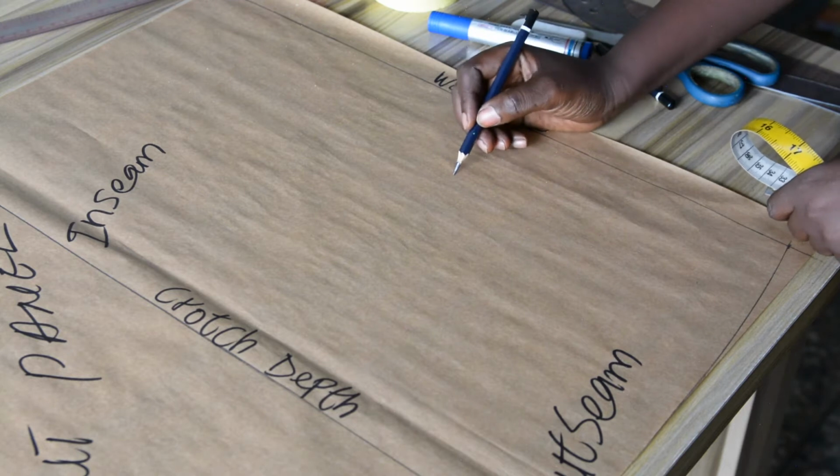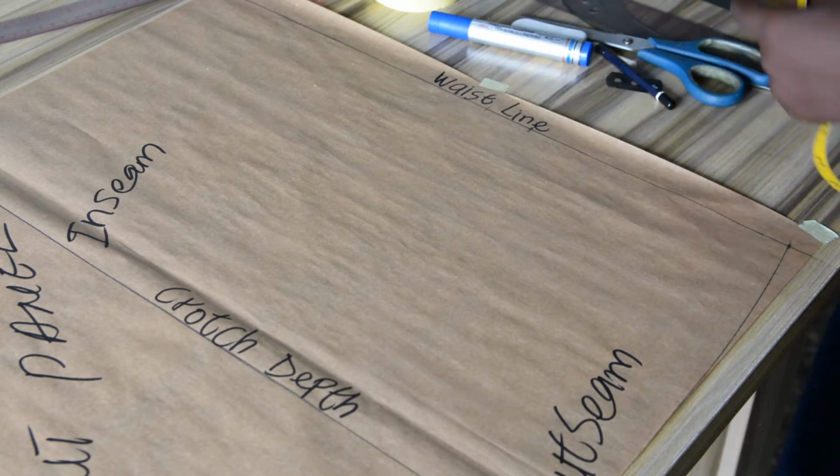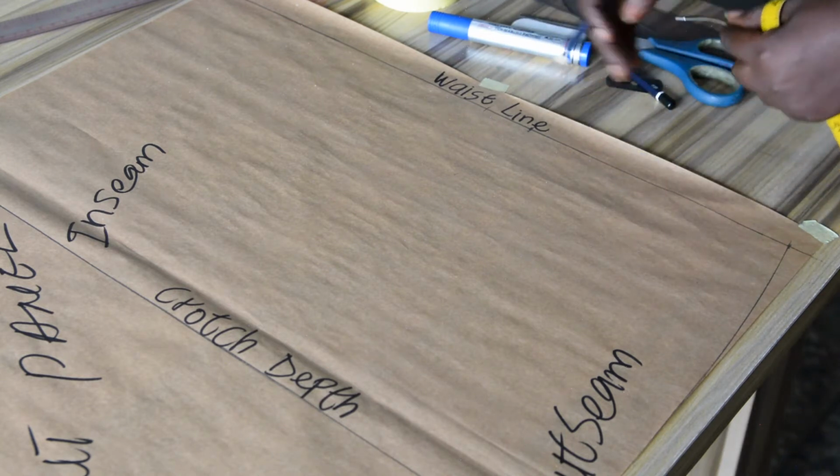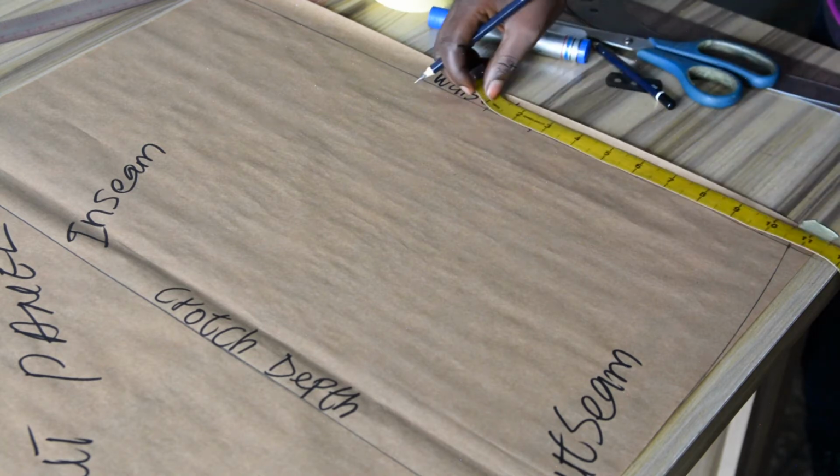You can use 1 inch for a small figure. Somebody with a very small stature, you use 1 inch. For a large figure, between medium and large, 1.5 inches. For extra large, XX large, you can add 2 inches. And because this pattern is for a large figure, I will be maintaining 1.5 inches. So altogether, I have 9.5 inches.